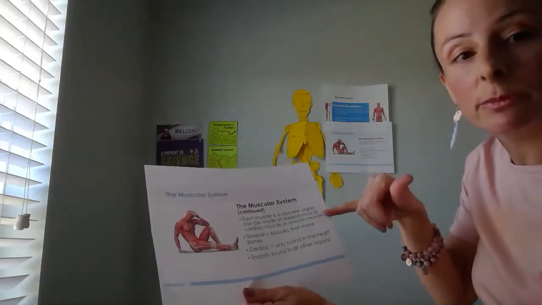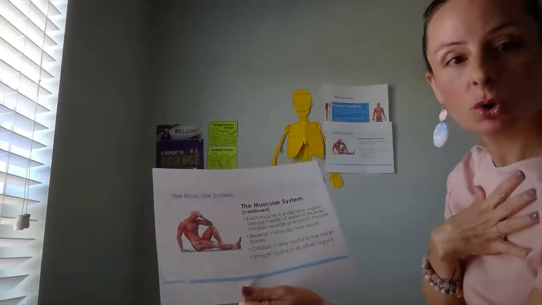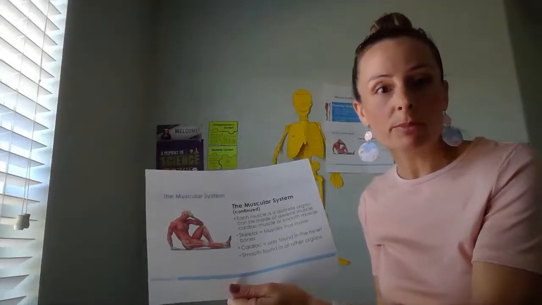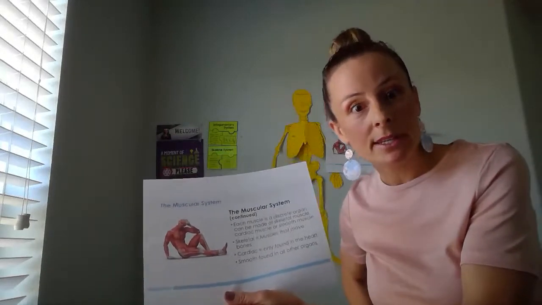So skeletal muscles, we have control over those. We tell our brain when to tell our muscles to move. So we call that voluntary control. We have voluntary control over our muscles. For example, some of you guys haven't been getting out of bed till like 10 o'clock. I know.